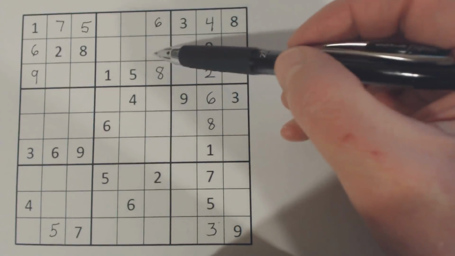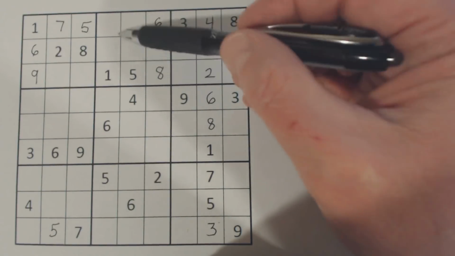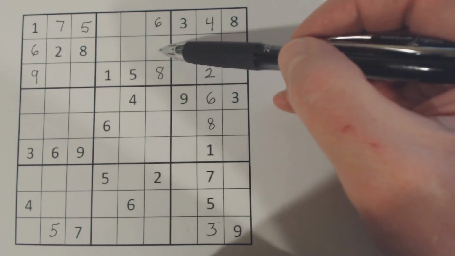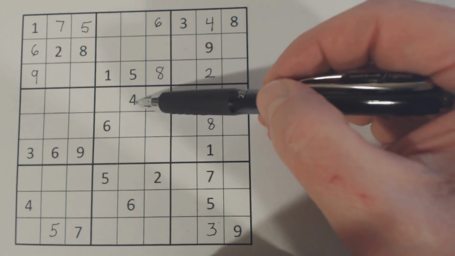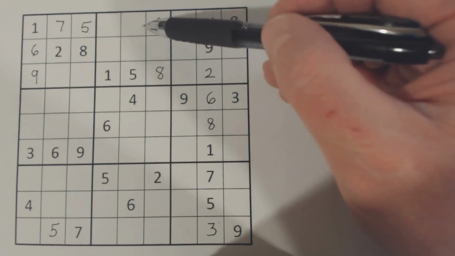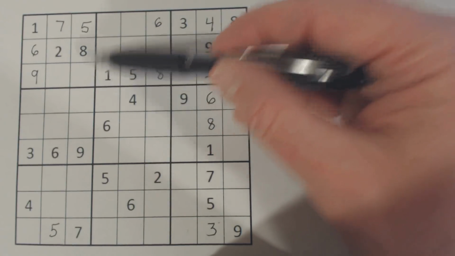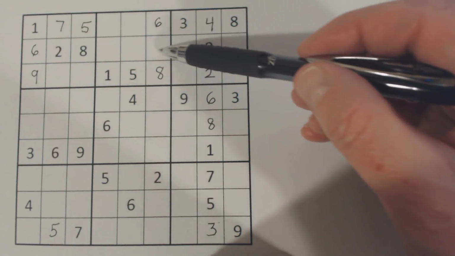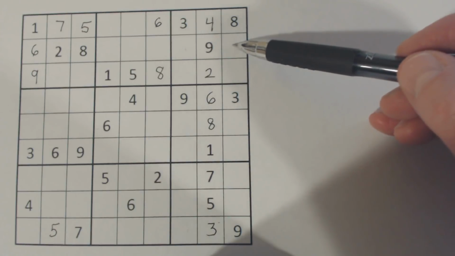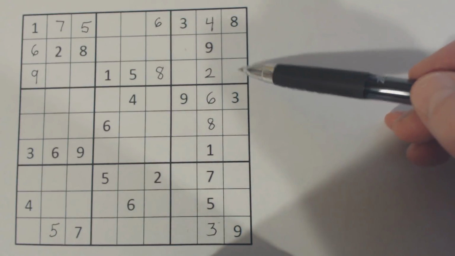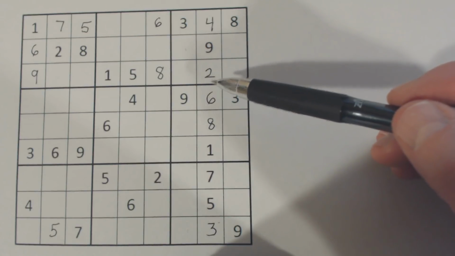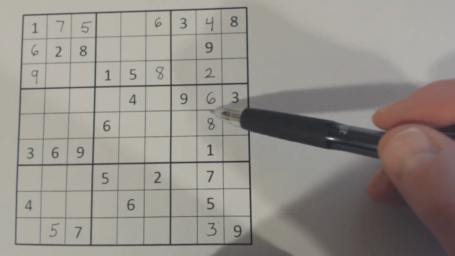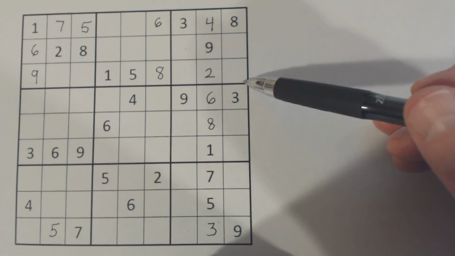1 2 3 4 5 6 7 8 9. So these are 3 4 7 triplets right here. We can't solve those. So we got 3 4 twins, 2 9 twins, 3 4 7 triplets, 1 5 twins, 6 7 twins. But we can't seem to solve any of those yet. But we'll keep going ahead.